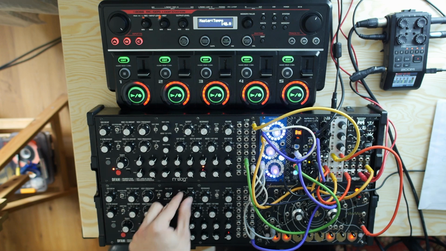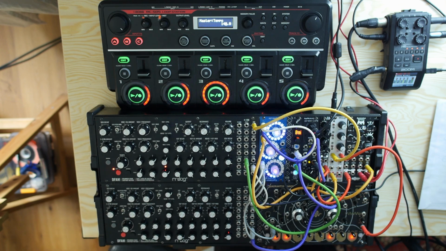And then I can show you also that I use the noise as a modulation source for the cutoff or for the filter. So it has a little bit more grittiness in it. So you hear now how I turn the modulation up.